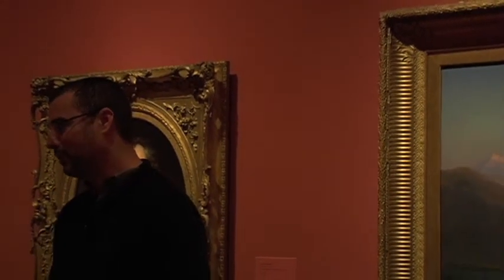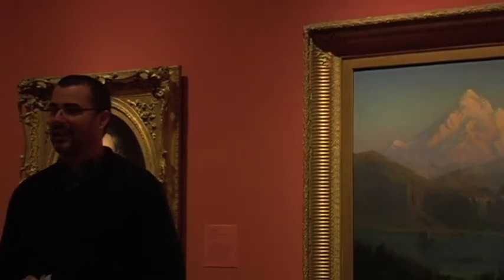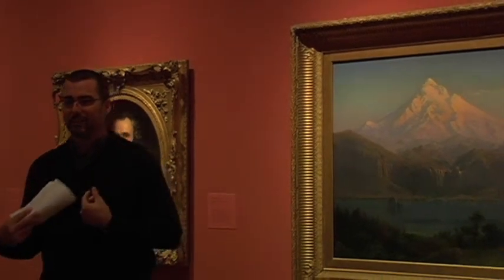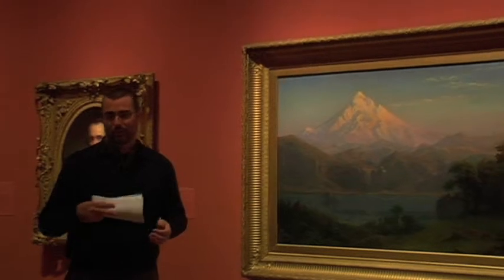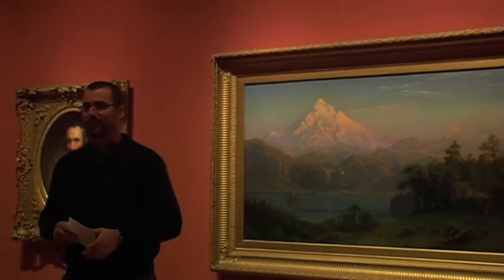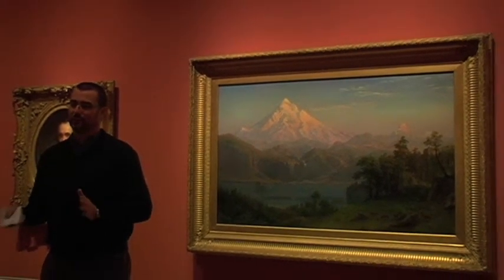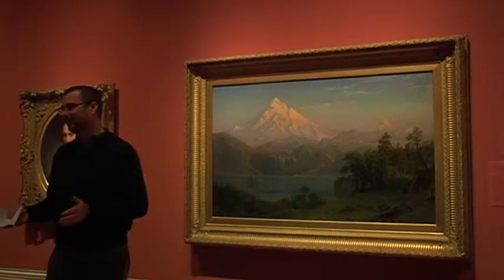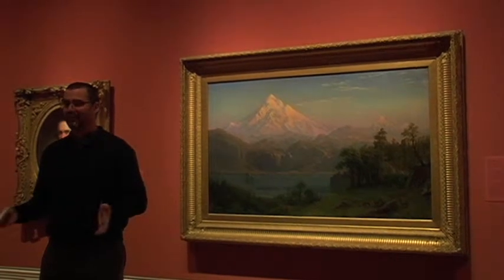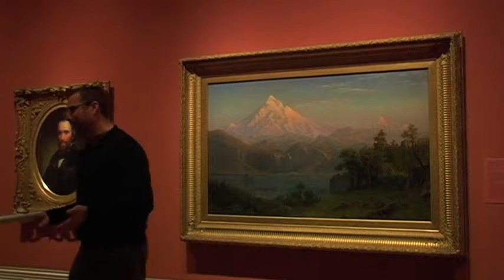The painting we want to talk about tonight is Albert Bierstadt's Mount Hood, which was painted in 1869. And this painting was really important to me because unlike a lot of the works in the collection of the Portland Art Museum, this is, to use a sports metaphor, our home field. This is our home stadium.